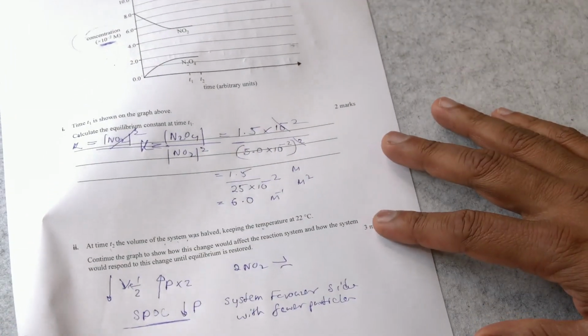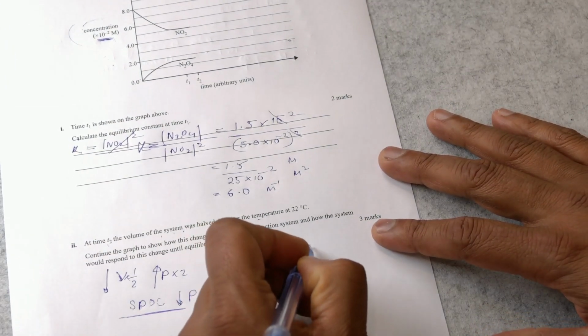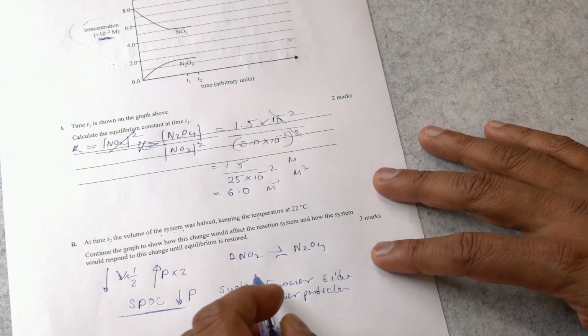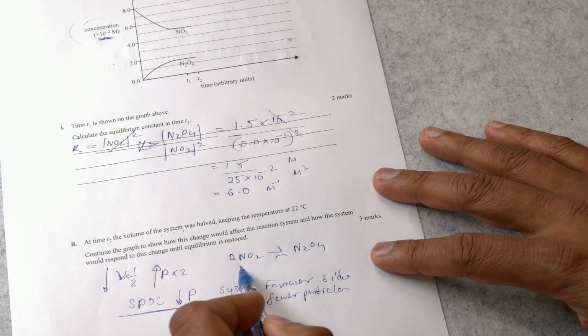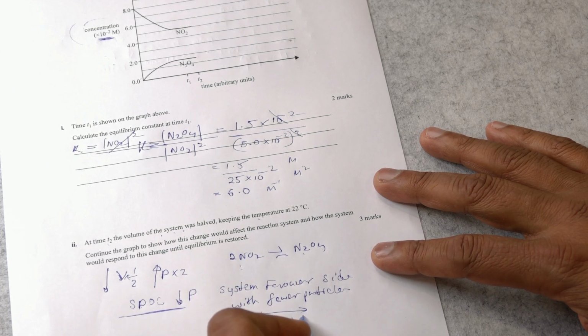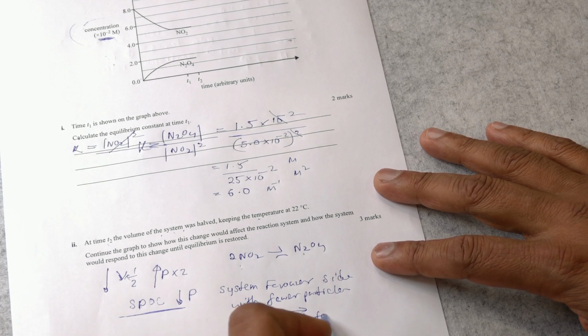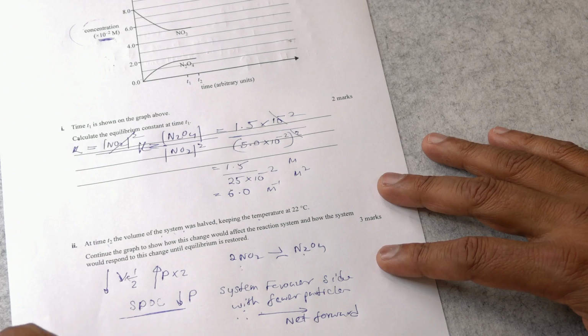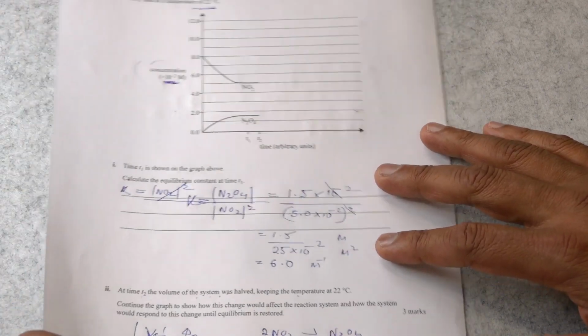Double check: 2 on this side, 1 on this side. So the system favors the net forward reaction. Is that clear to you?